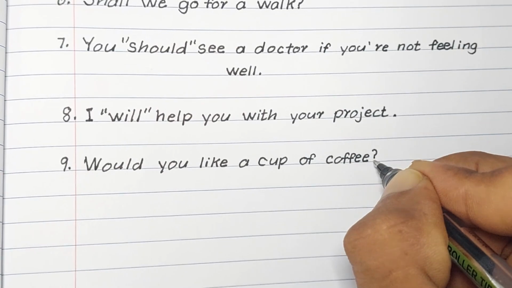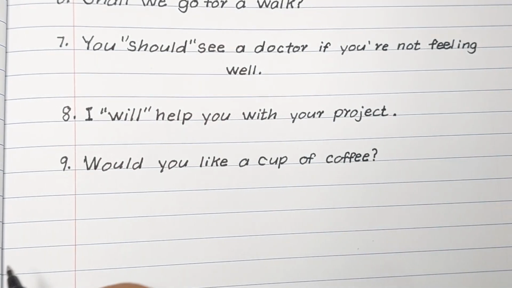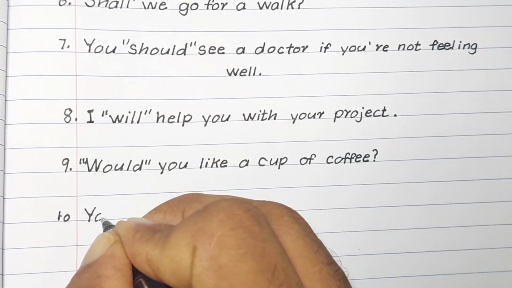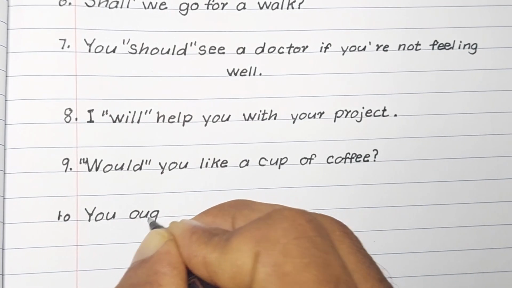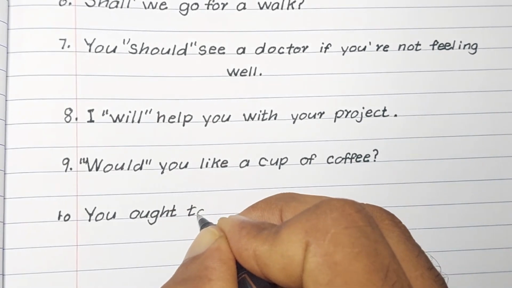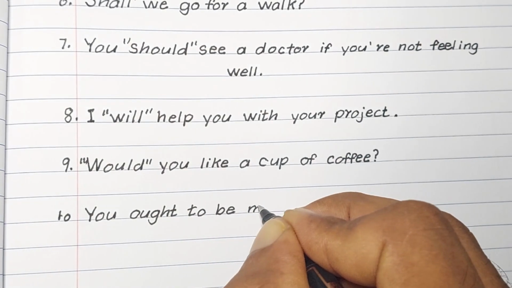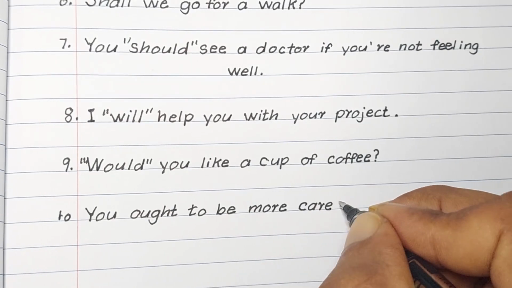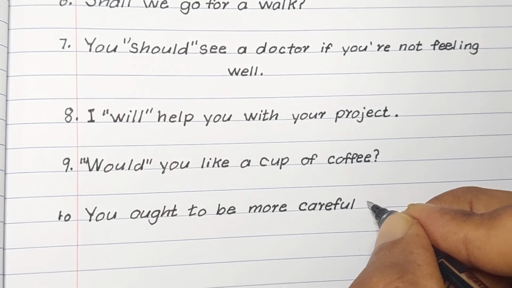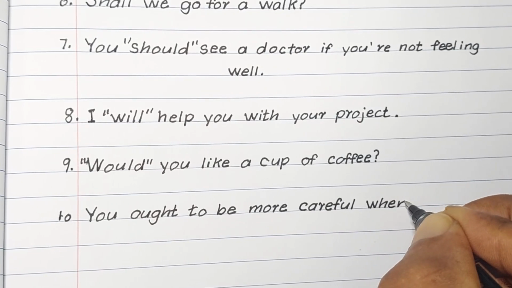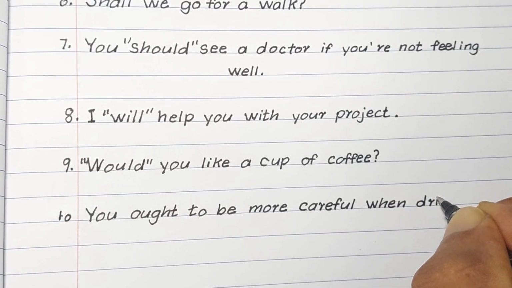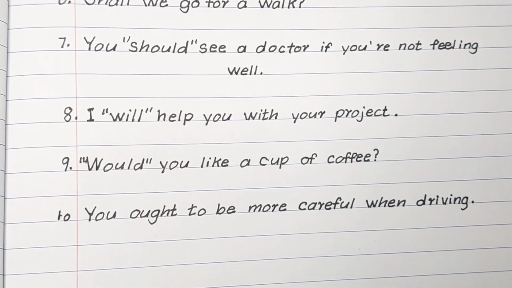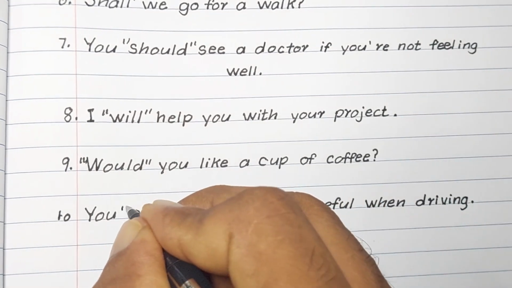Would you like a cup of coffee? Would is used as a polite offer. You ought to be more careful when driving. Ought to gives advice to be careful.